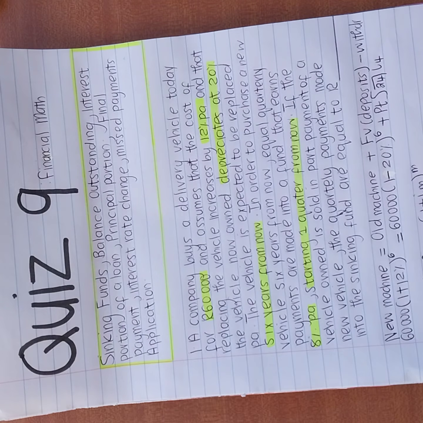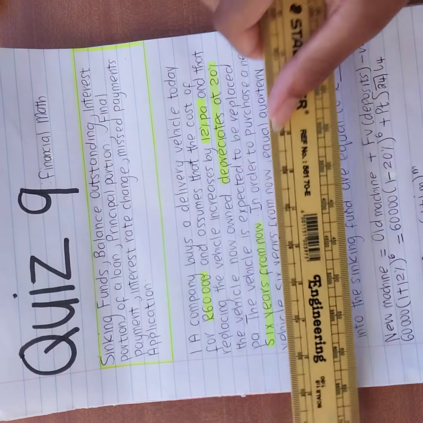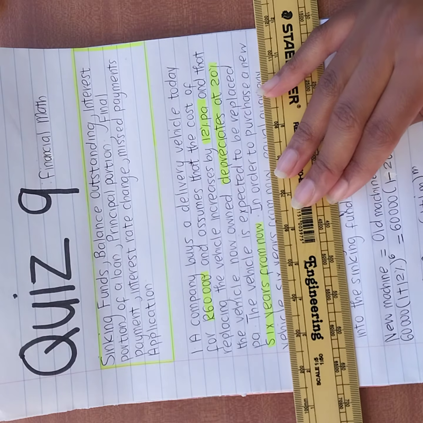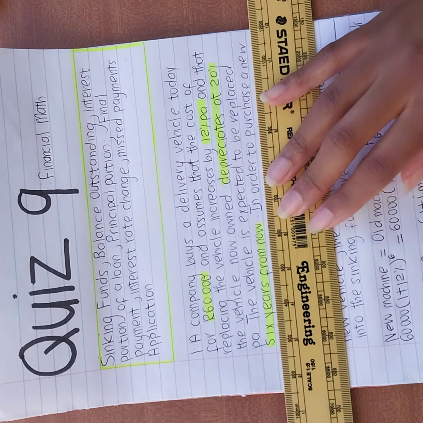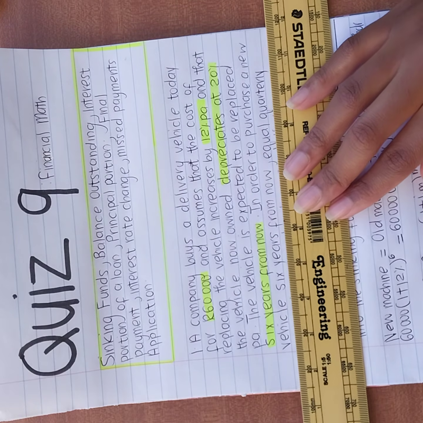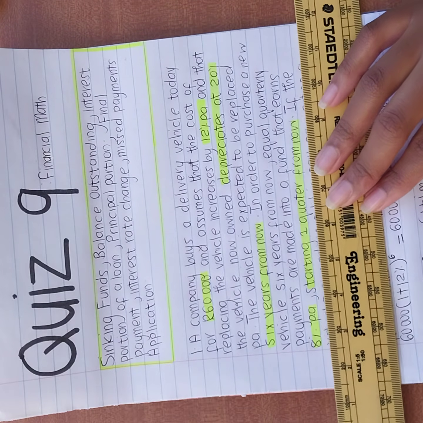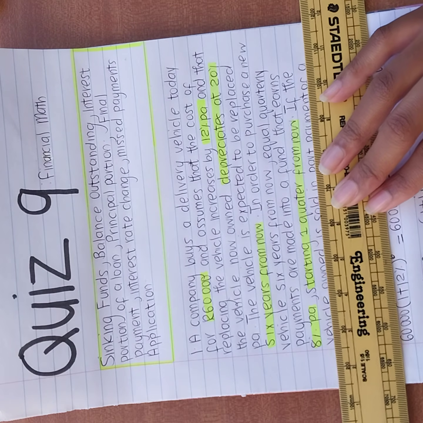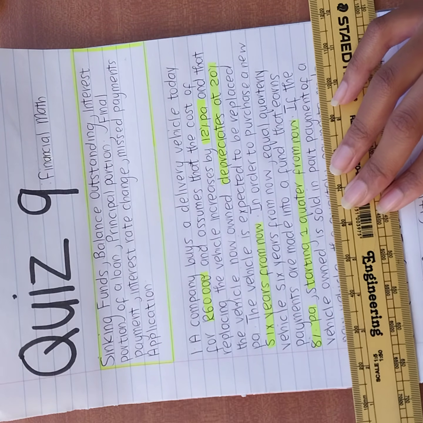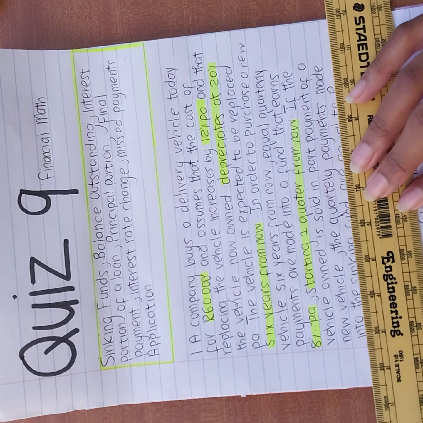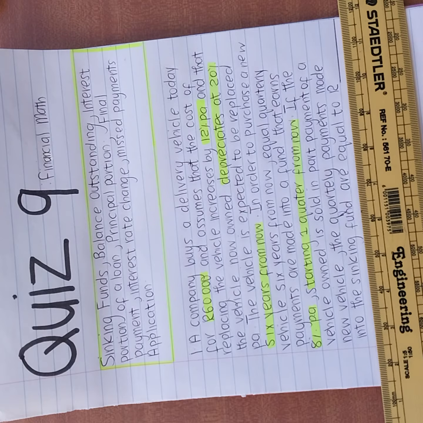As I said, when they say that something depreciates, it means that it loses its value over time, right? The car you buy today won't be worth the same 2 years from now because it will wear off as time goes on. So we need to also depreciate the car. So they tell us that the vehicle is expected to be replaced 6 years from now. So in order to purchase a new vehicle 6 years from now, equal quarterly payments are made into a fund that earns 8% per annum, starting 1 quarter from now. If the vehicle owned is sold in part payment of the new vehicle, the quarterly payments made into the sinking fund are equal to, right?